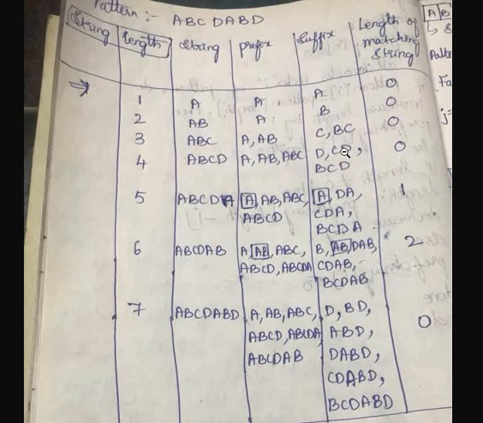Compare now. A and C, is it matching? It's not matching. AB and BC mismatch. So 0. Now let us take a string length of 4. ABCD. What will be the prefix?